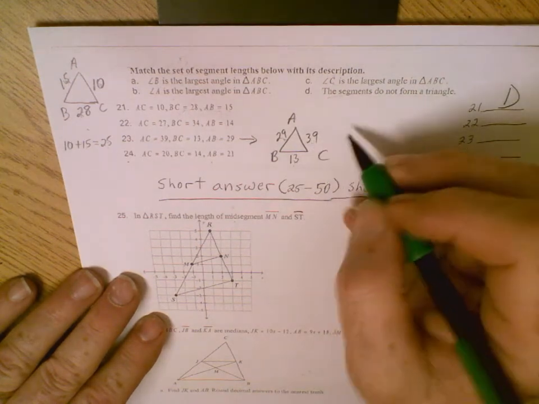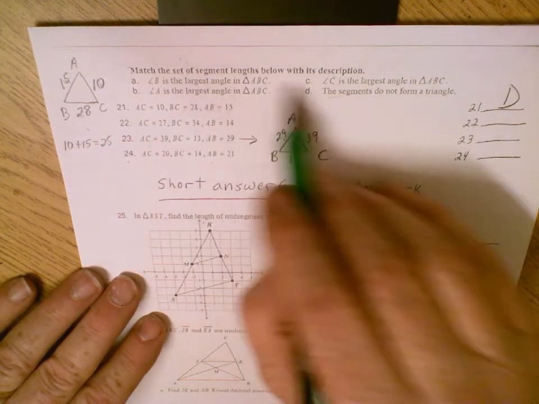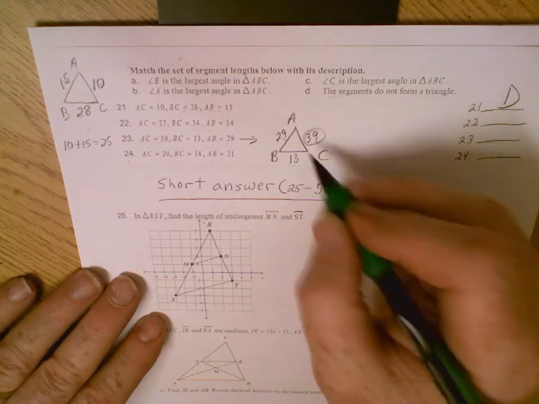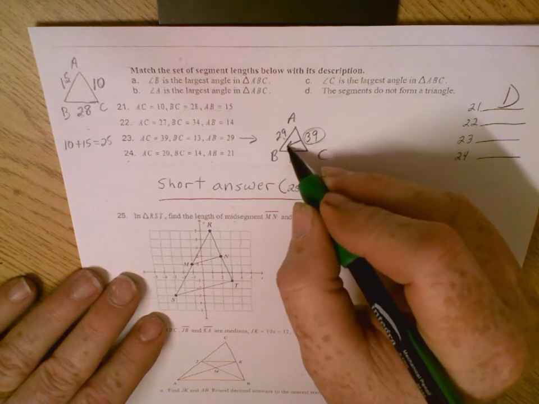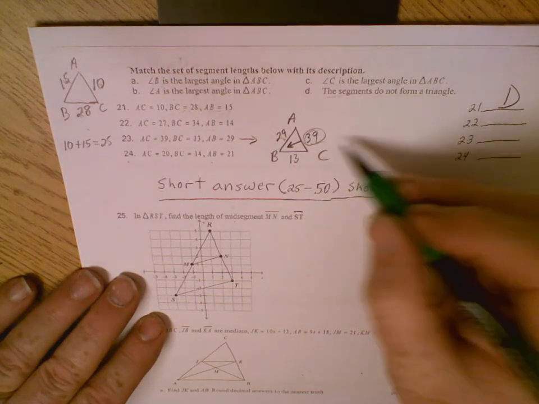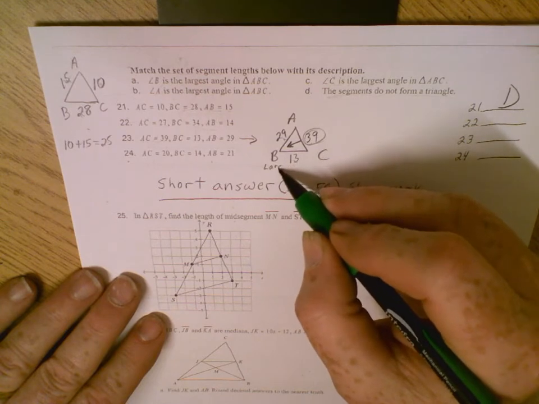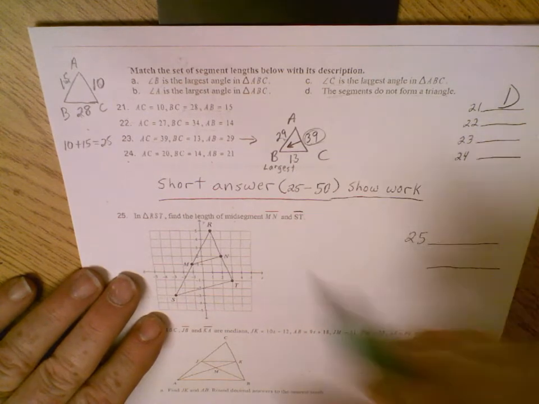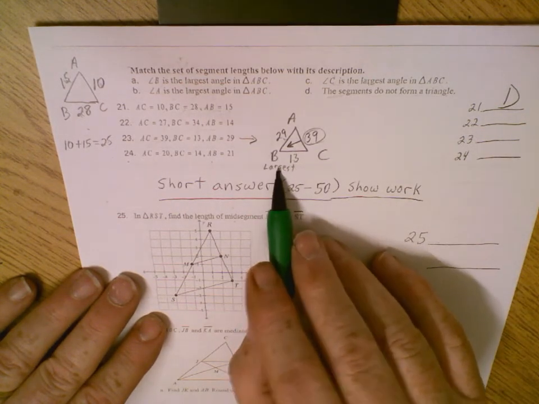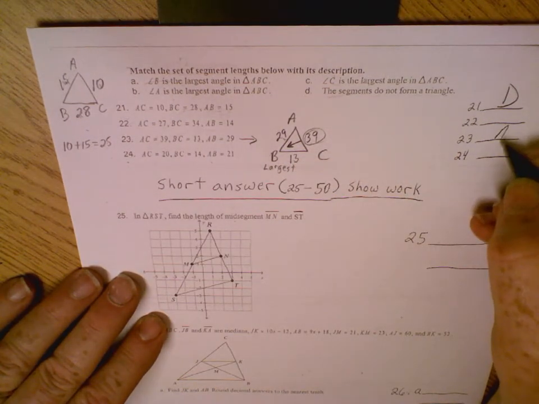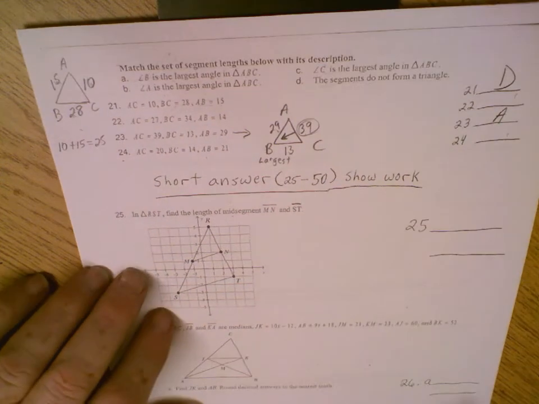Once we have this, up here we're looking for the largest angle. Well, the longest side is the 39. Which angle is it across from? Well, that's going to be your largest angle. So that's going to give you your answer. So here, angle B is the largest angle. That means that was letter A. That goes there. You can figure out the other two.